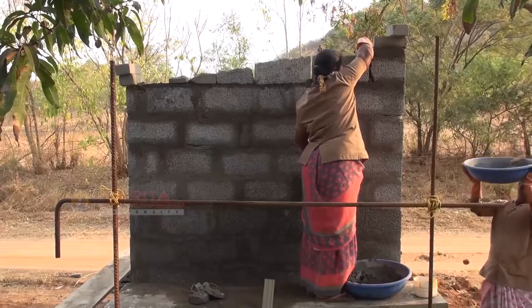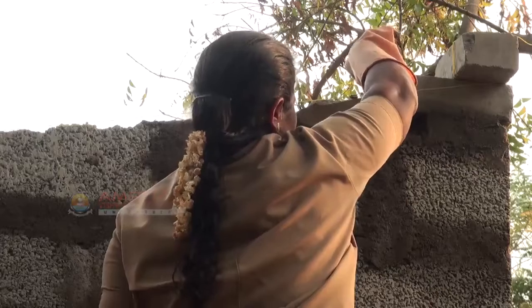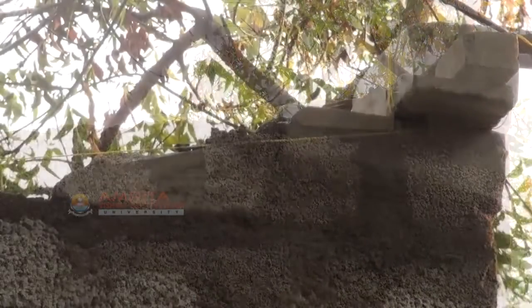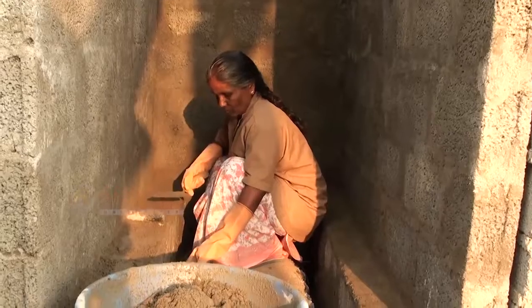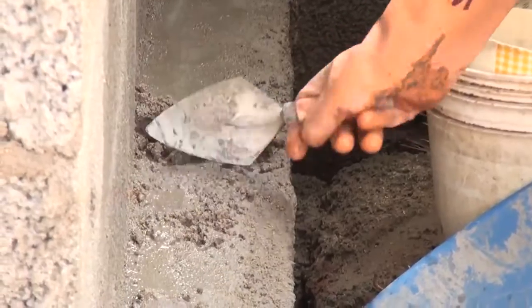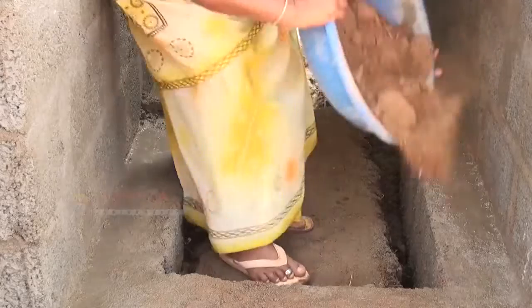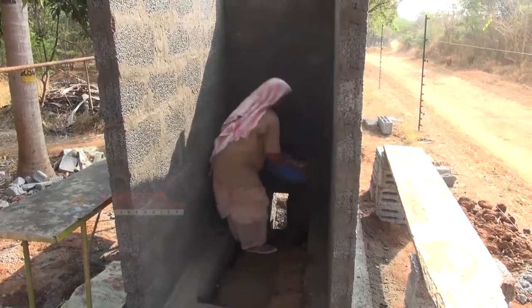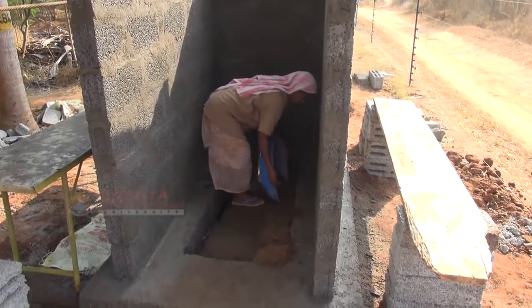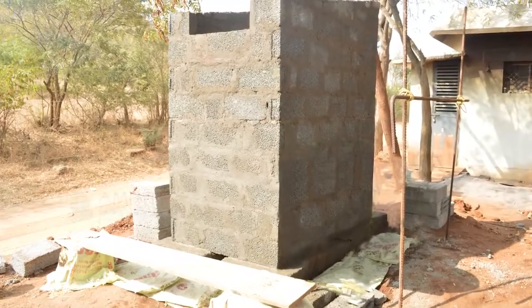Now, fill mortar between the blocks and smoothen the surface. Repeat the steps on the other side also. Collect the fallen mortar and use it to cover the various joints. Finally, fill the area in the inner side of the foundation with mud. Also, level the area. Our wall is now ready.